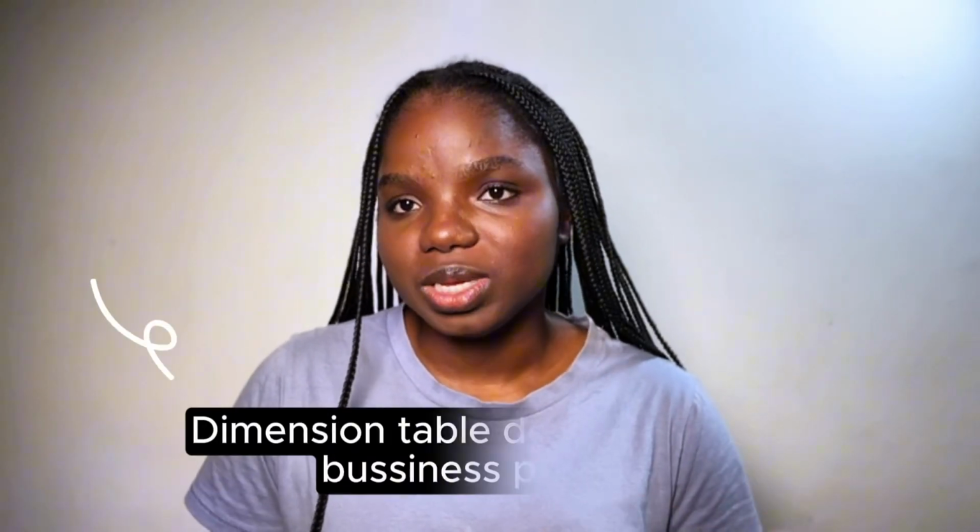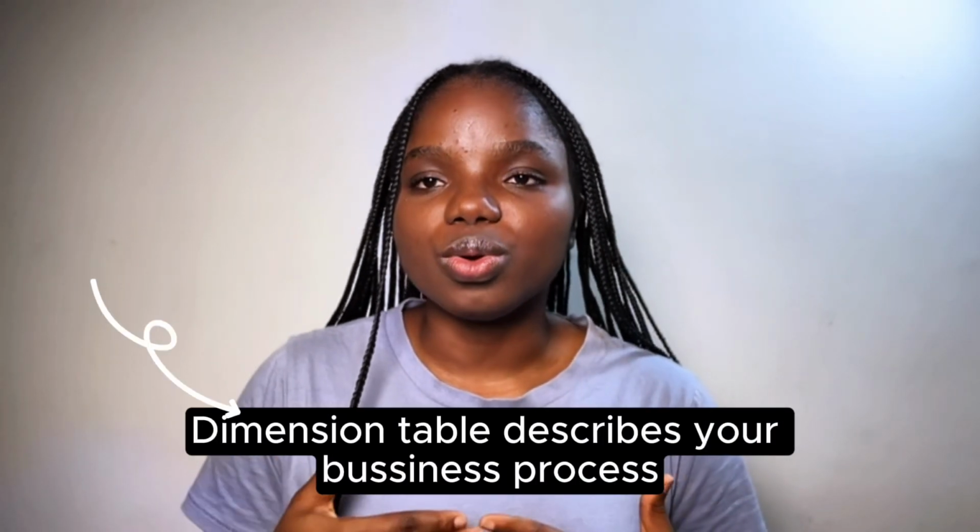So a dimension table describes your business process. So it doesn't have to contain numbers, but it will be describing. So the customer table could have every piece of information about your customer, while on the fact table you have your sales, how much you've gotten from that customer, how much discount you've given that customer, what quantity of product the customer has purchased, etc.